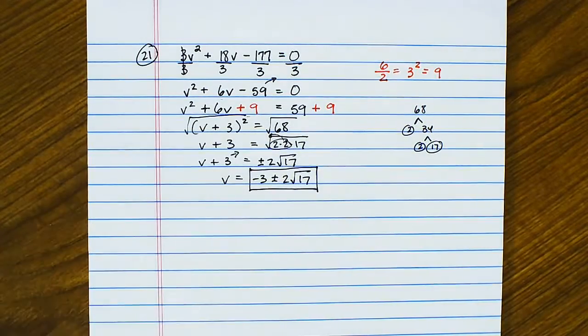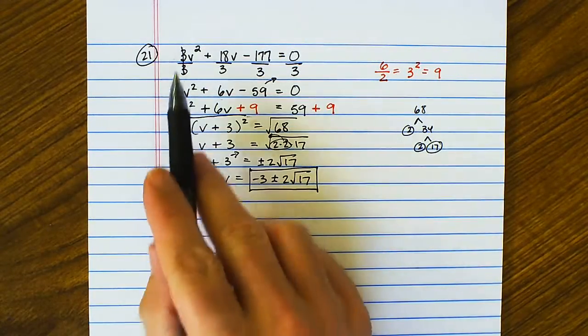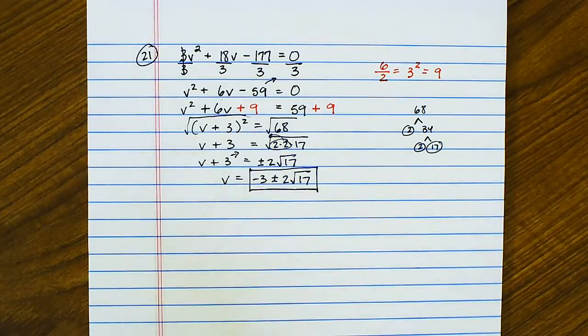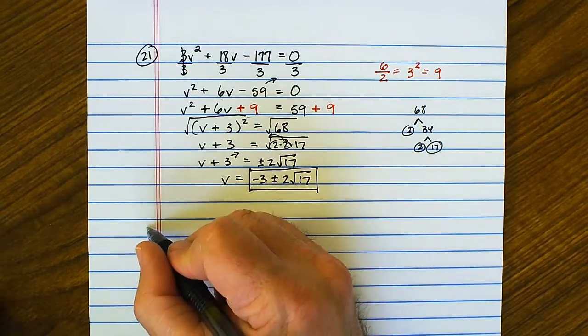You would get the same thing if you did the quadratic formula with a is 3, b is 18, and c is -177.